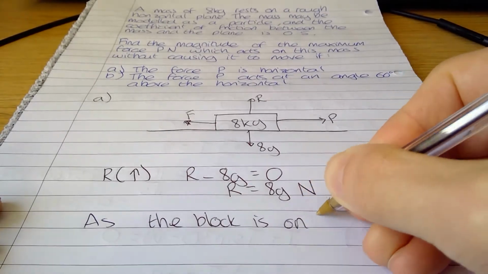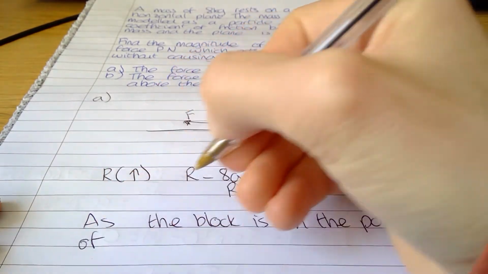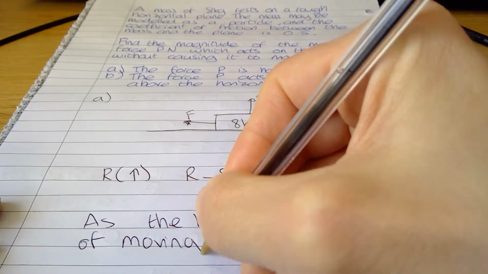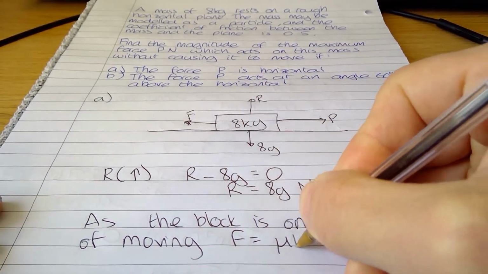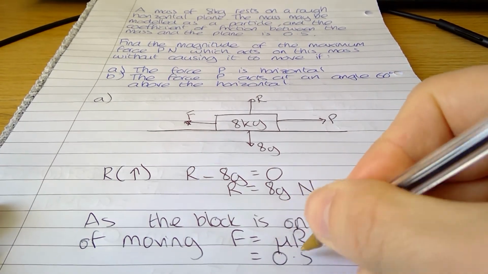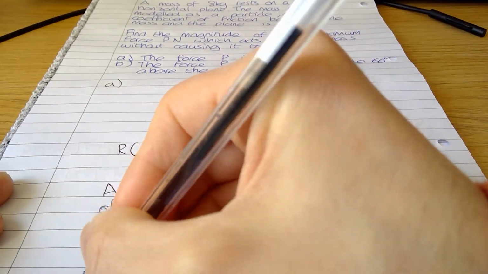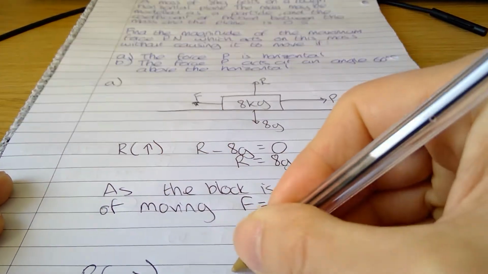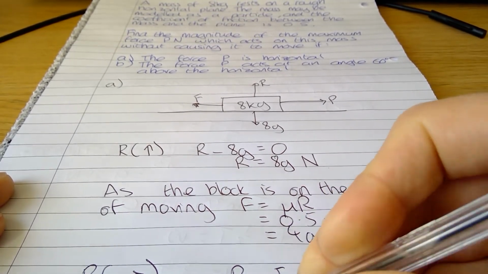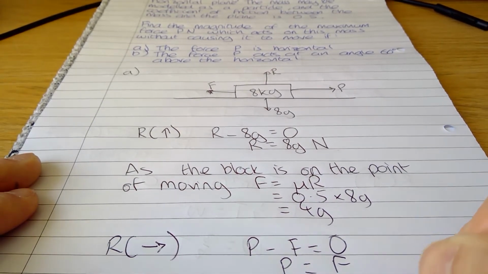is on the point of moving, we know that because we've got the maximum possible force for P, we know that the friction force is equal to mu R. So we were told that coefficient of friction is 0.5. We worked out R to be 8g, so that's 4g. And then if we resolve horizontally, we'll find that P subtract F equals 0. So therefore P equals F. So P is 4g, or 39.2 newtons.